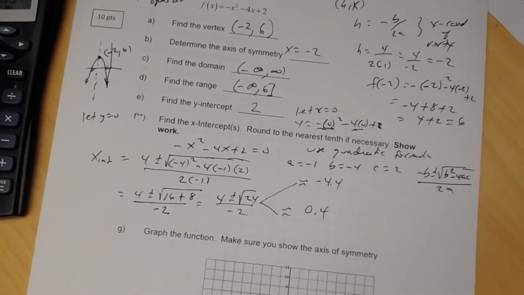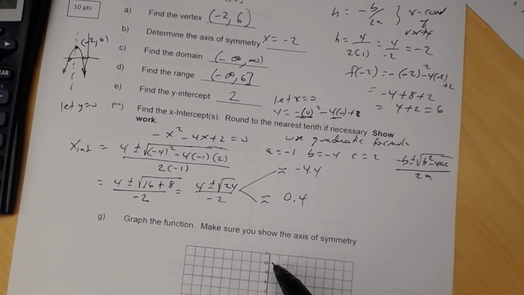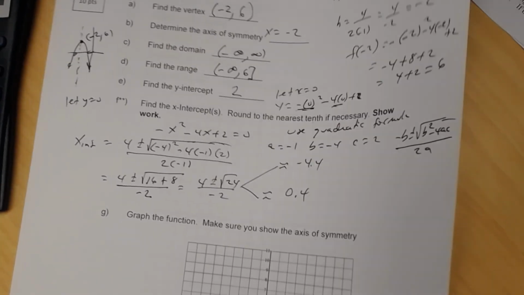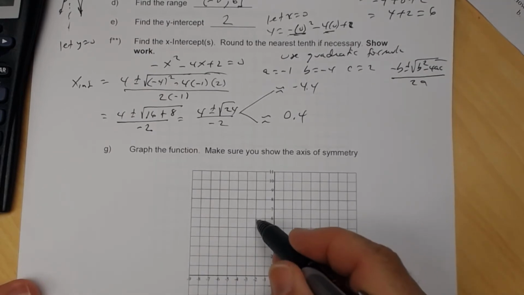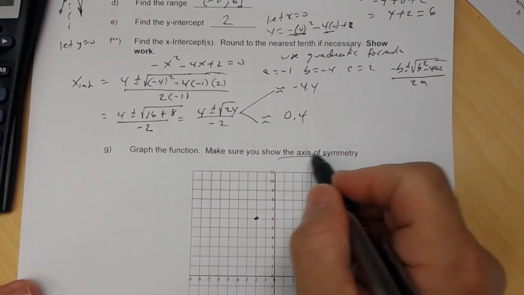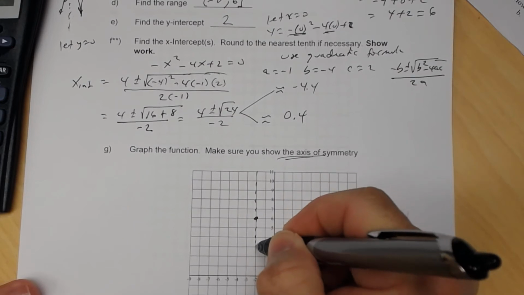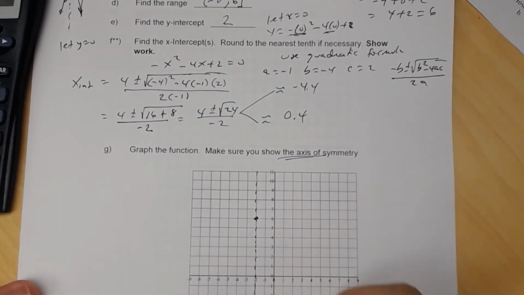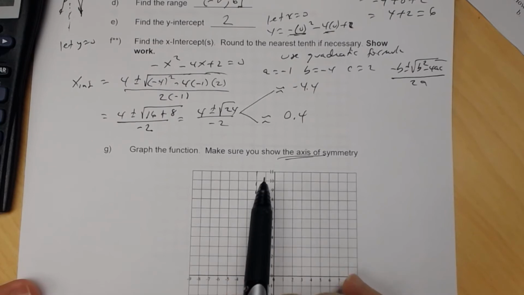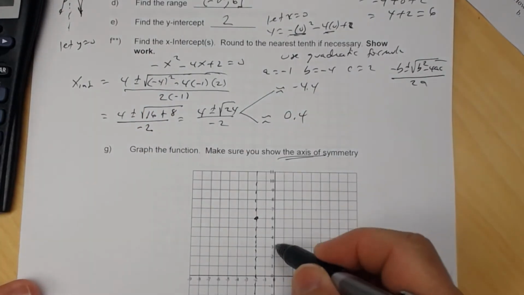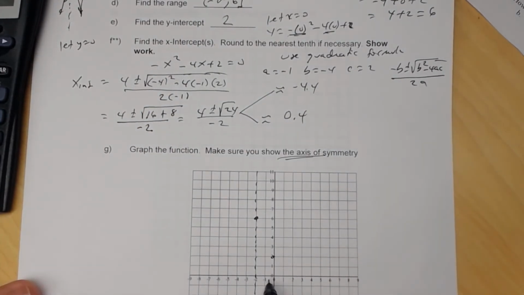All right, so let's plot these important points. So -2, 6 is the vertex, so that's going to be here. Remember it says show the axis of symmetry. So here's the axis of symmetry. All right, and then I'm going to use the y-intercept of 2. That's right here. And remember, if you use the idea of symmetry here, if this y-intercept is 2 units to the right of the axis of symmetry, then the other point on the graph will be 2 units to the left. So these are symmetrical.